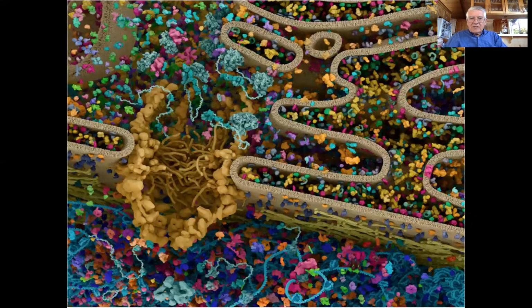Now, this is an attempt to show an accurate drawing of what the inside of a cell looks like, putting all of the molecules at their correct size. And so here you see the double membrane that surrounds the nucleus.